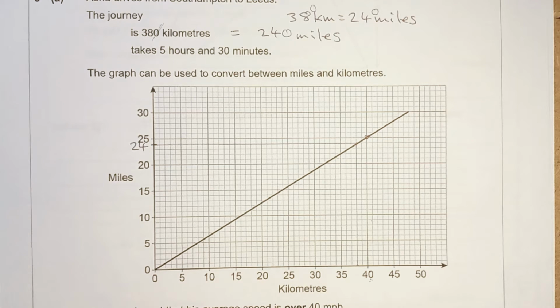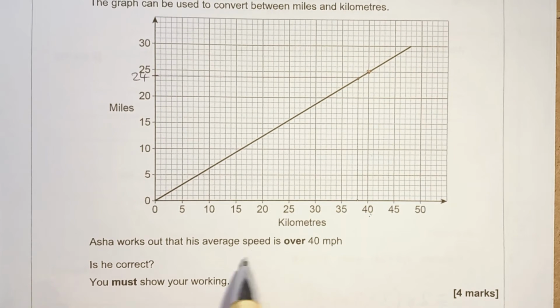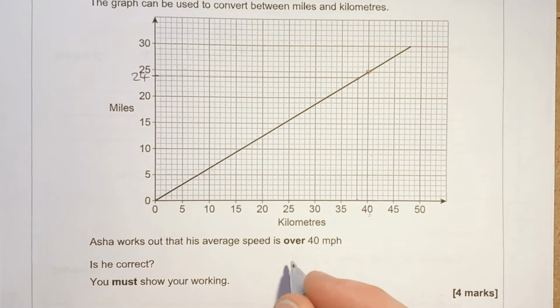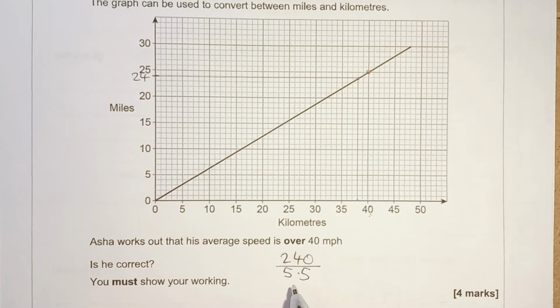Now, he's trying to work out his average speed. He says it's over 40 miles per hour. Well, he is doing 240 miles in 5.5 hours. So if we divide 240 by 5.5, we're going to find out his speed.